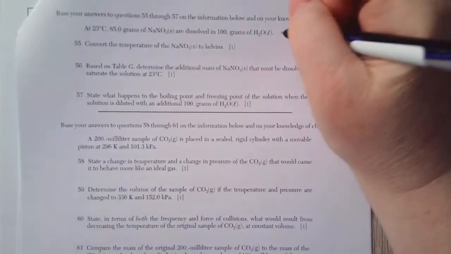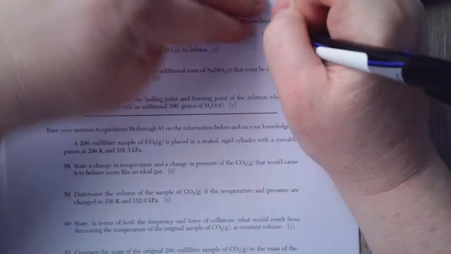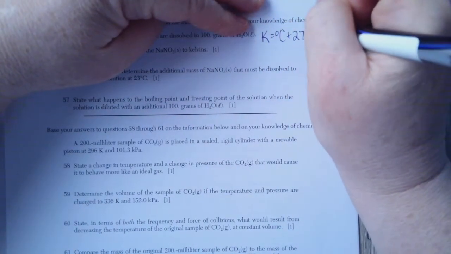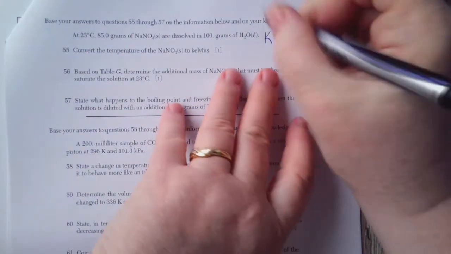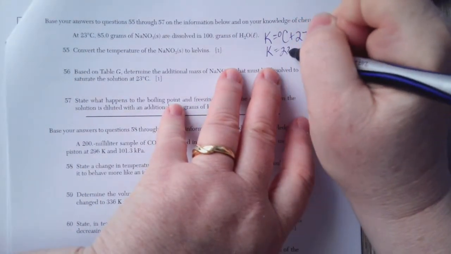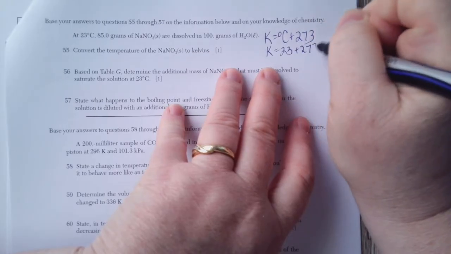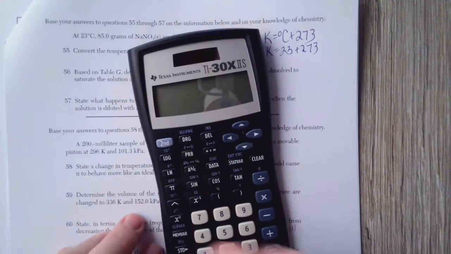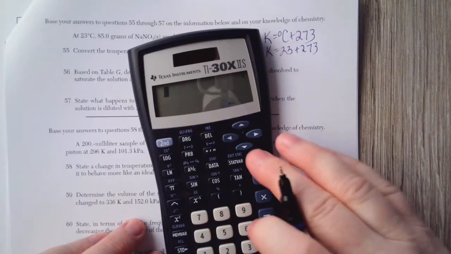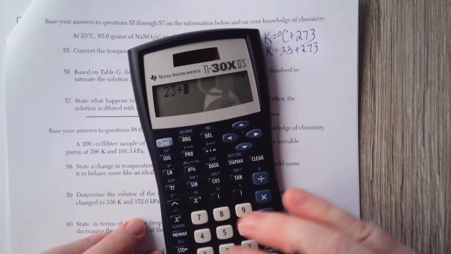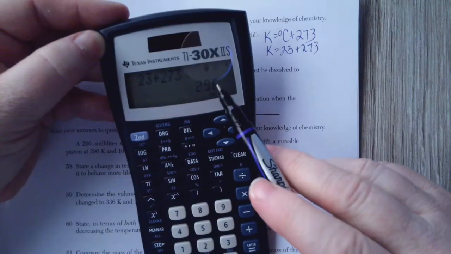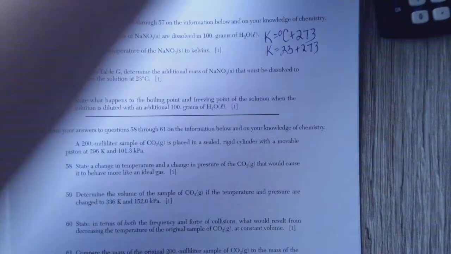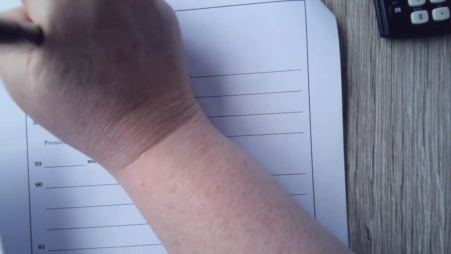So here's how I recommend you do it. K equals degrees Celsius plus 273, right? My Celsius temperature is 23, so K equals 23 plus 273. And then, just to be safe, you put it in the calculator. 23 plus 273. Don't make silly adding mistakes. And then you see the answer, 296. So that is what I put right here, 296.